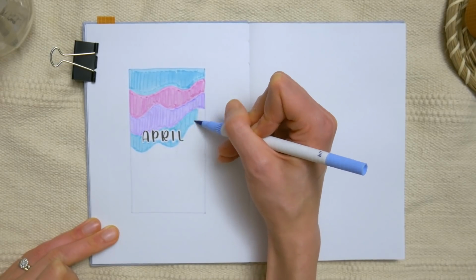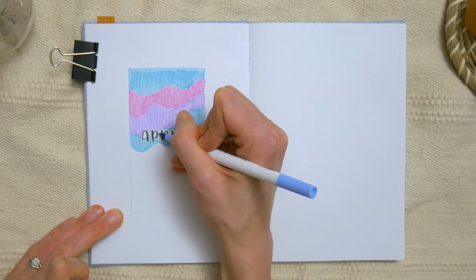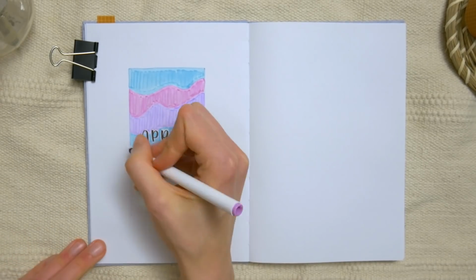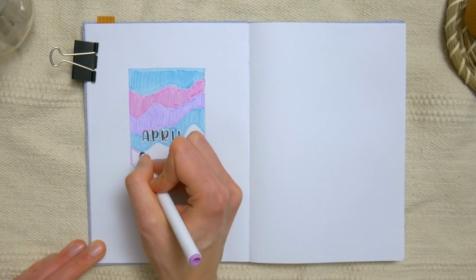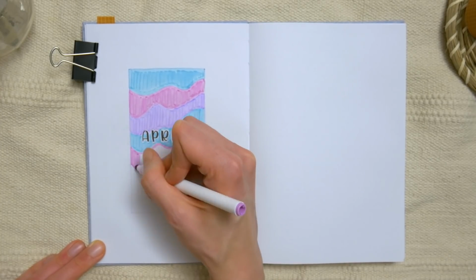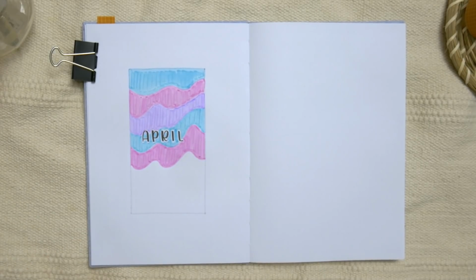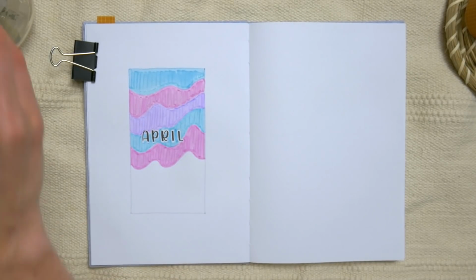So at first you can see I decided to leave some white space around the letters, but I later decided to just go in and fill it in. So if you do like how it looks more filled in with color, I would recommend just doing it in a bit of a different order than I did, and just going in with all of the color first, and then afterwards using your black marker to go in and write April.